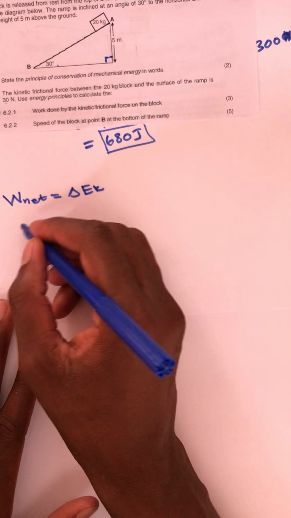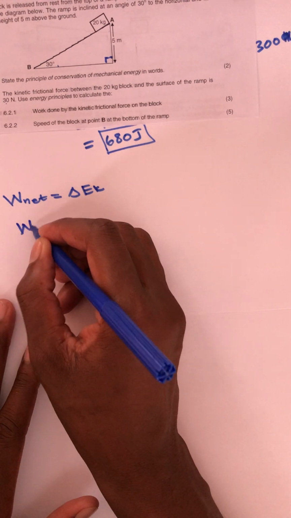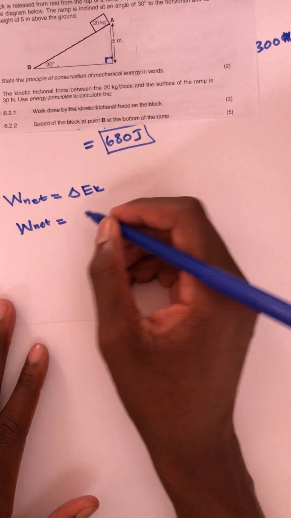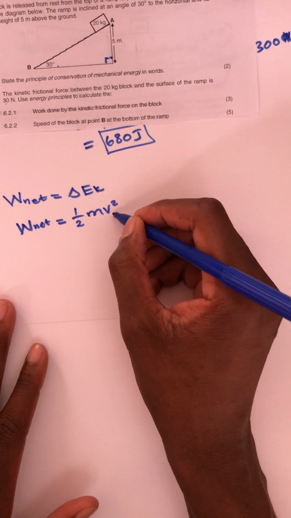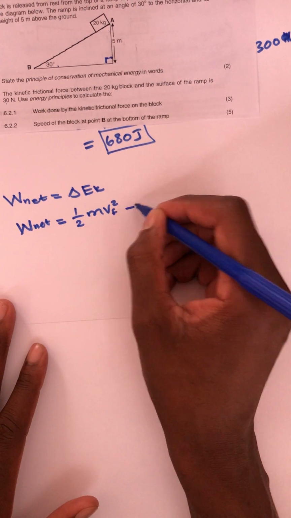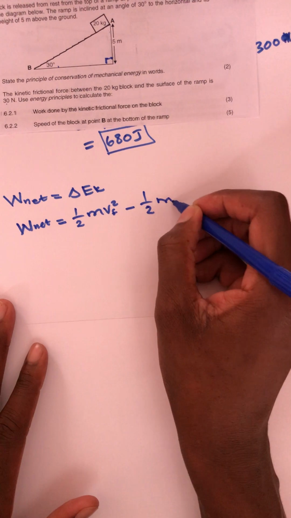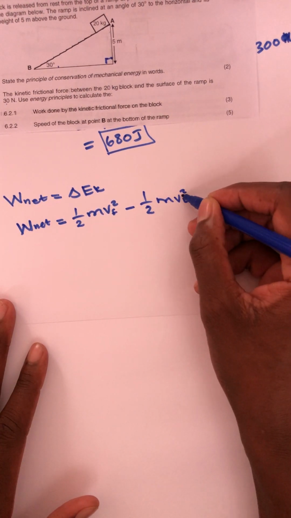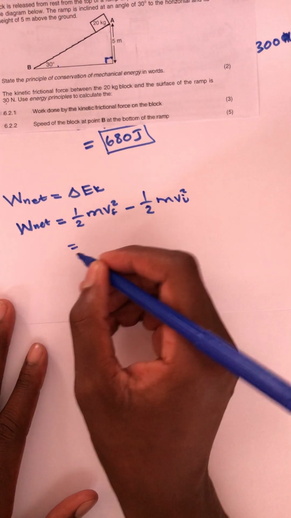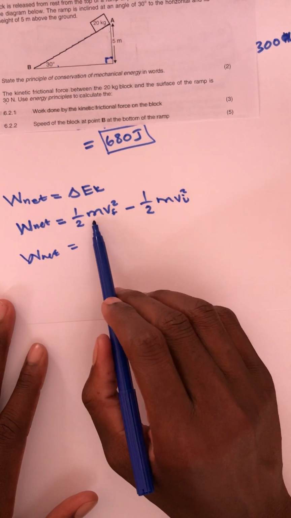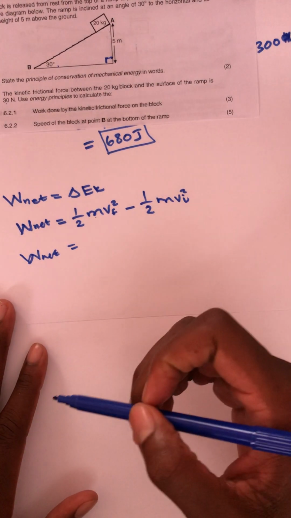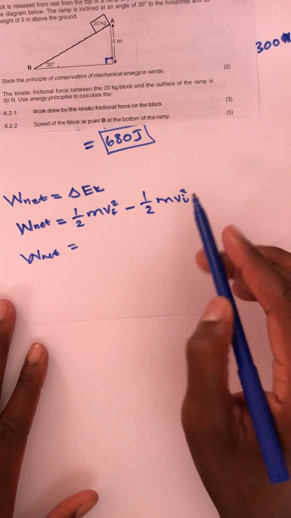So what is the change in kinetic energy? Work net is equal to 1/2 mv squared final minus 1/2 mv squared initial. So from here, we know that the mass is the same mass of an object, only the velocities are different.